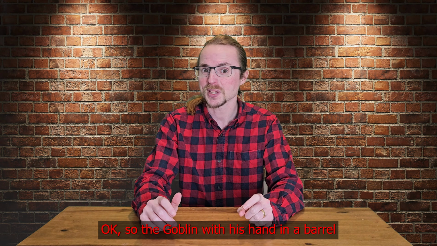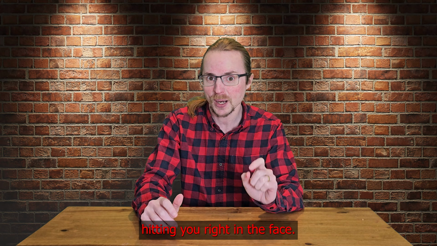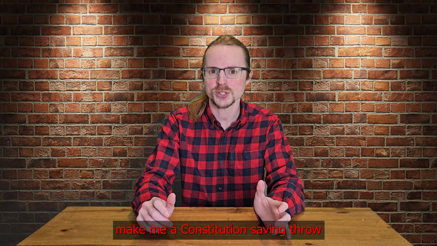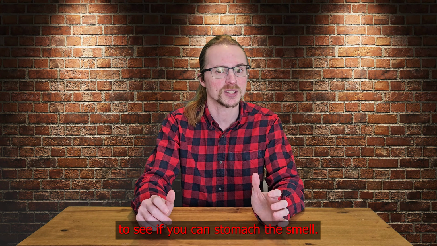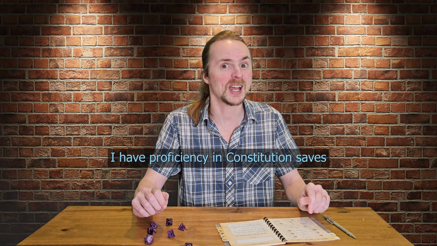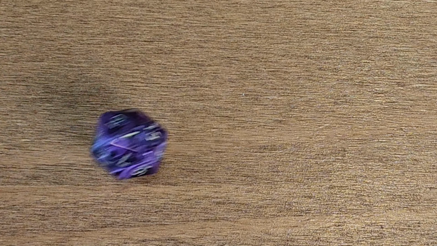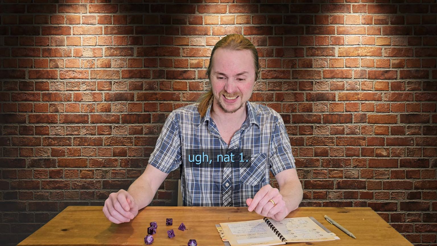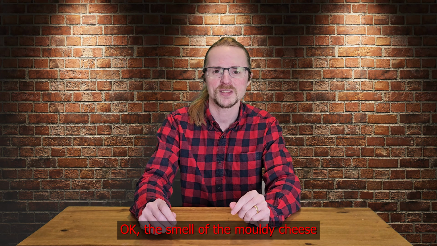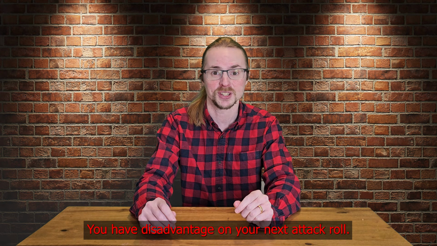Okay, so the goblin with his hand in a barrel takes a lump of mouldy cheese from it and throws it at you, hitting you right in the face. Make me a constitution saving throw to see if you can stomach the smell. The difficulty check is 8. Well, fortunately for me, I have proficiency in constitution saves and I have a +6 bonus, so I'll definitely succeed. Nat 1. Okay, the smell of the mouldy cheese overcomes you and you gag a little. You have disadvantage on your next attack roll.